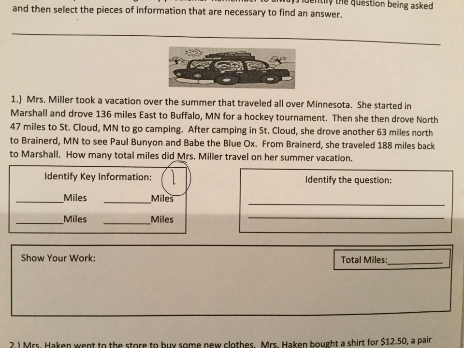So the first key information is driving 136 miles. So I'm going to write that down as my first miles. If I keep reading, I see that Mrs. Miller drove north 47 miles to St. Cloud. Then she drove another 63 miles. And then last, she drove 188 miles back.